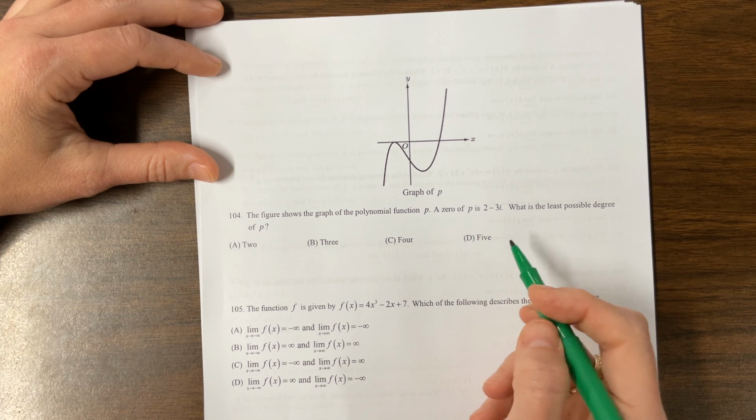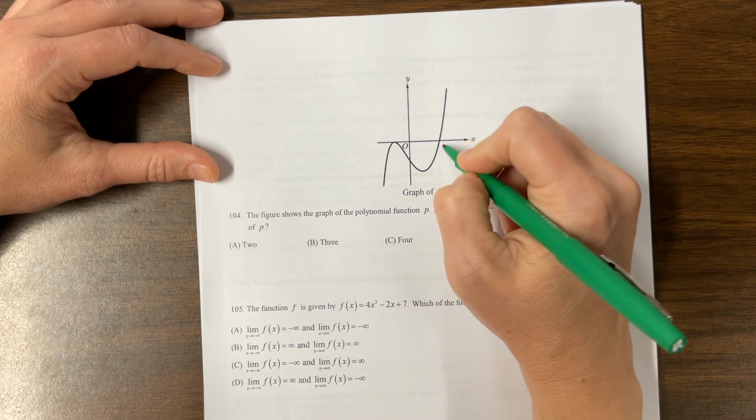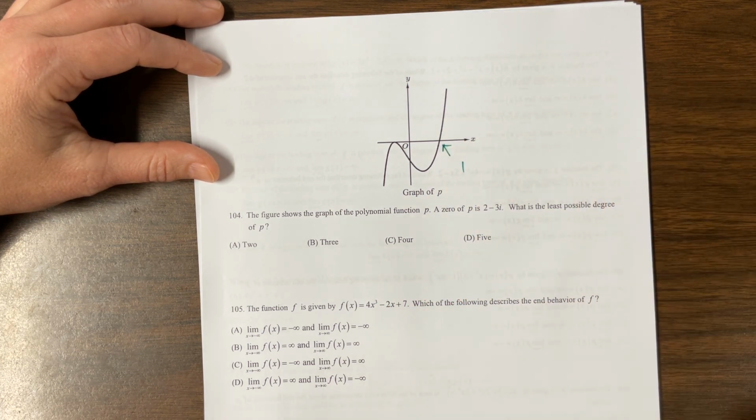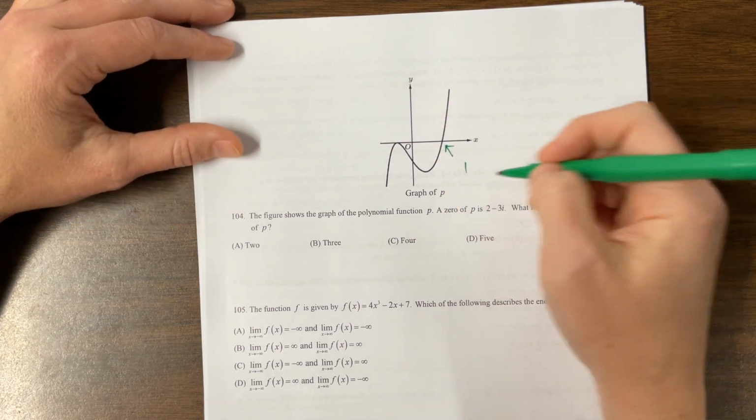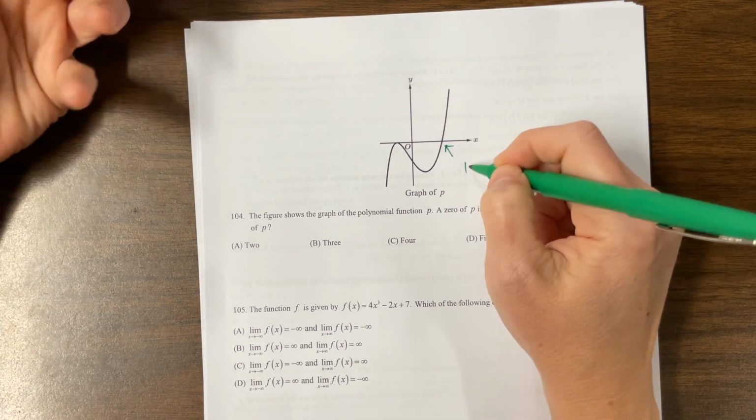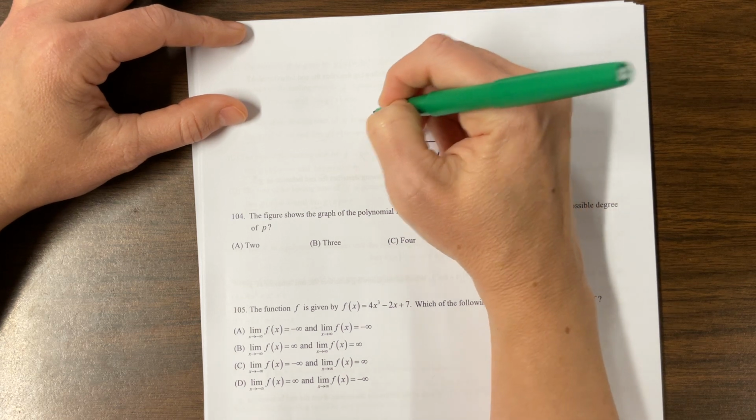0 of p is this. What is the least possible degree of p? Well, I see one real root right here. So that's going to give us, it passes through, so it has a multiplicity of 1. Not a value of 1, but a multiplicity of 1. This one is bouncing, so it has an even multiplicity.